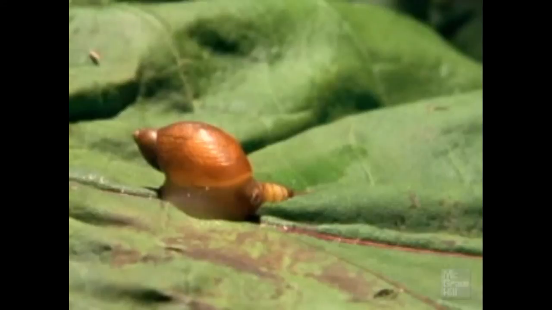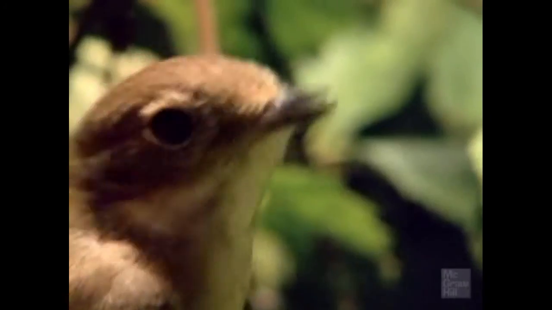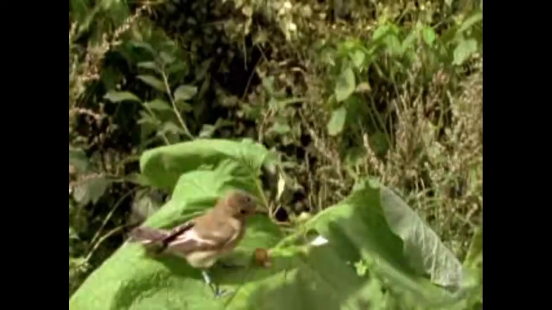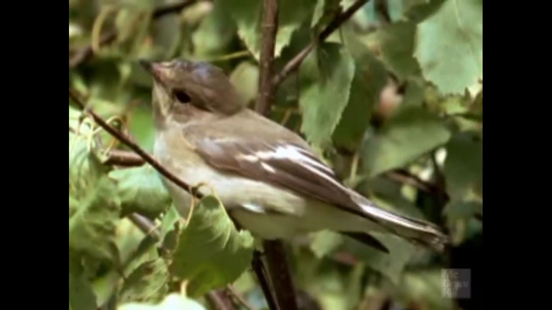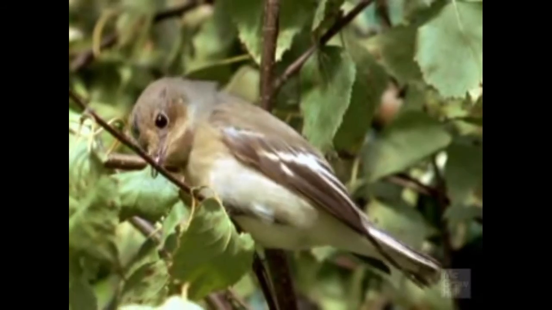The snail will likely survive this attack, but more parasites are growing inside its body and will move into its regenerated tentacles. The worms are ingested by the bird and begin to reproduce. The bird spreads thousands of parasite eggs throughout the forest to infect more snails.